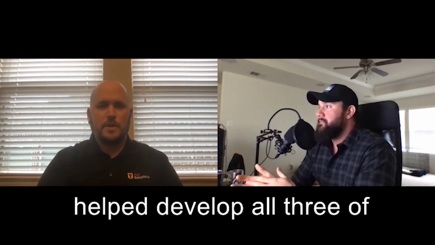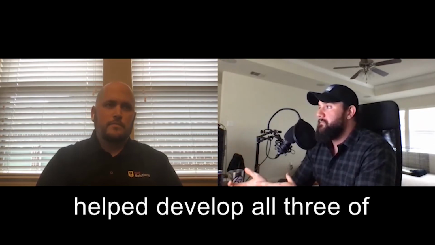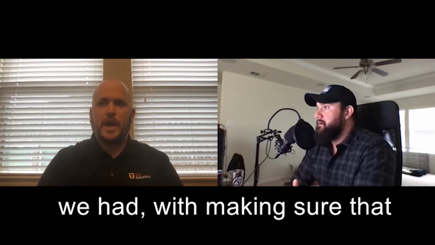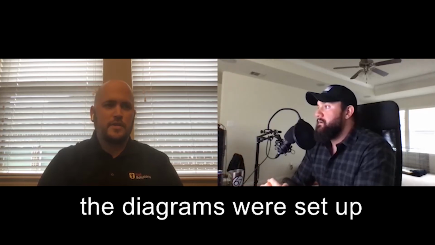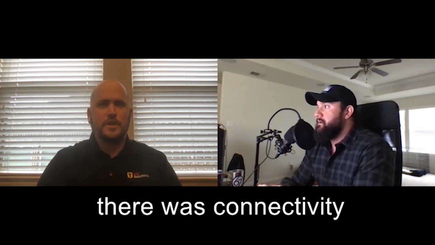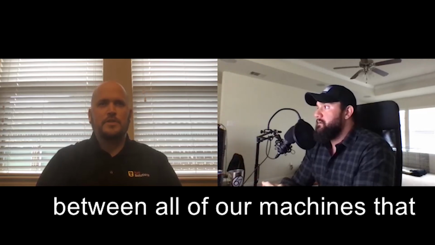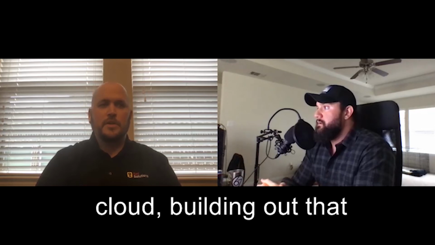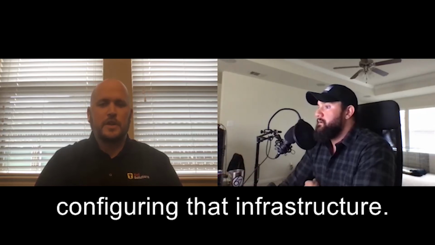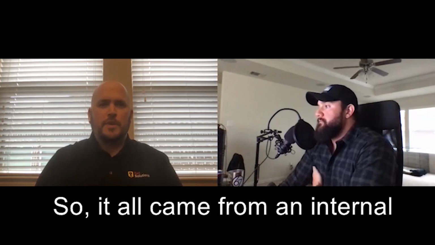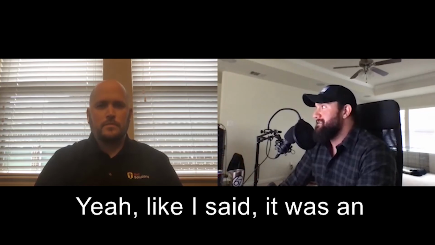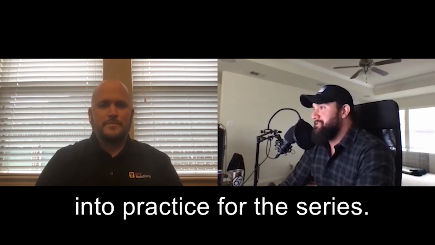So I was on that team and helped develop all three of these things and work through all three of these big milestones that we had, making sure that the diagrams were set up correctly to make sure that there was connectivity between all of our machines that needed to be moved up into the cloud, building out that infrastructure as well as configuring that infrastructure. So it all came from an internal project that we had here at Set Solutions. Like I said, it was an interesting way of putting theory into practice for the series.